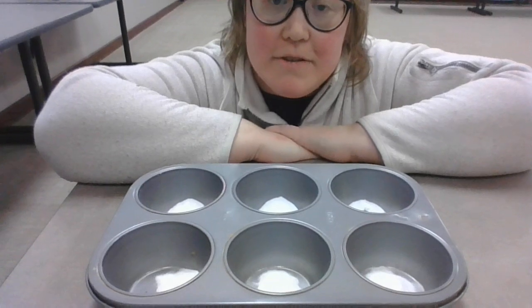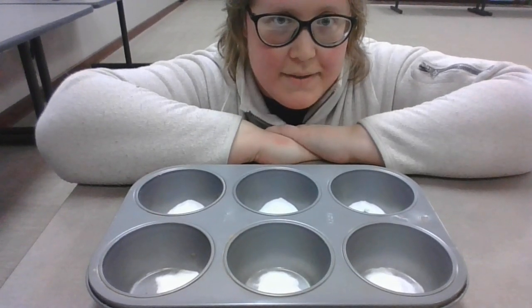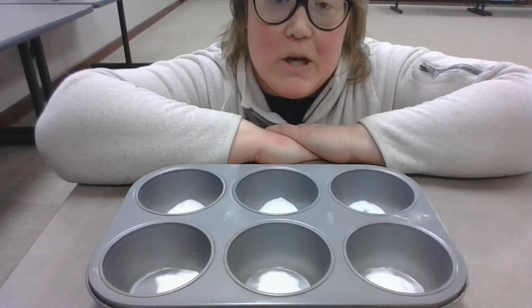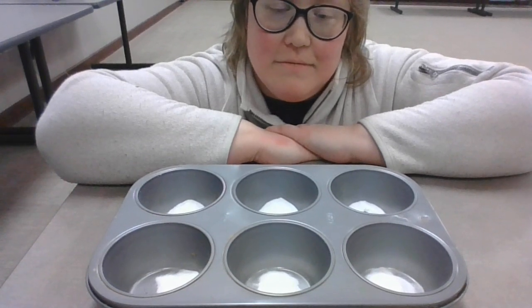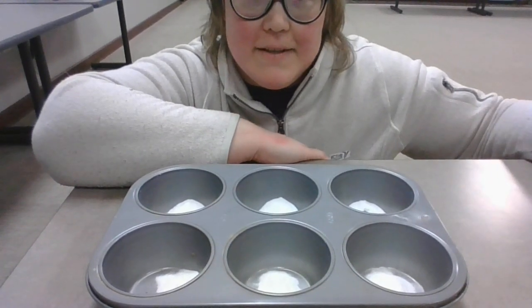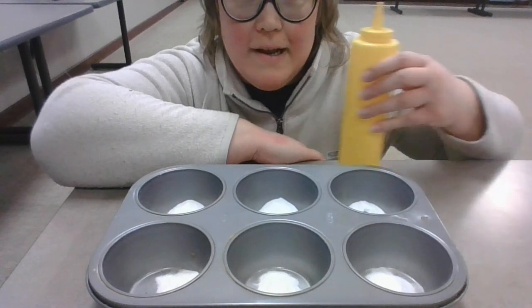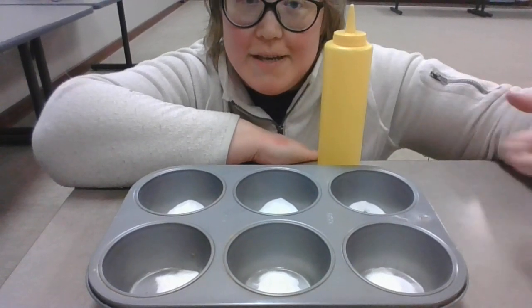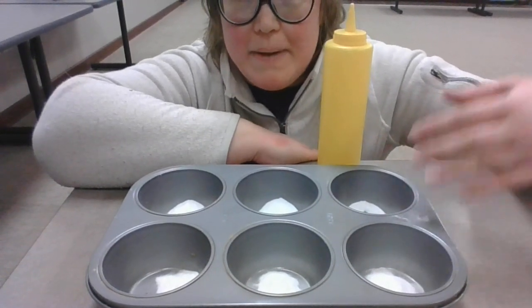And I know you're asking yourself, what does this have to do with colors, right? Well, that is a good question. Should we find out? Okay. I have this over here. This is going to help us find out what this has to do with colors. I've got some baking soda in here.